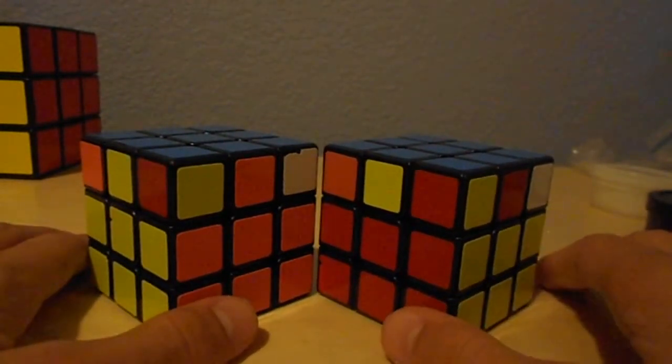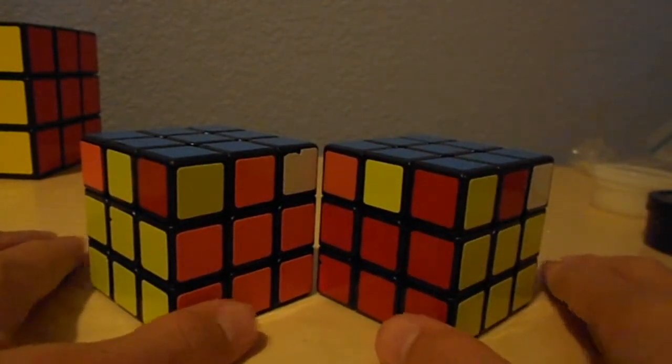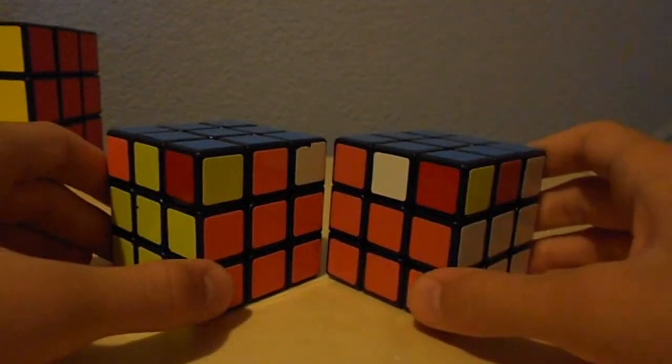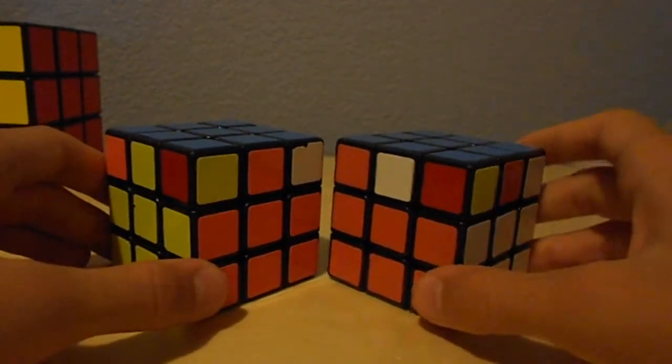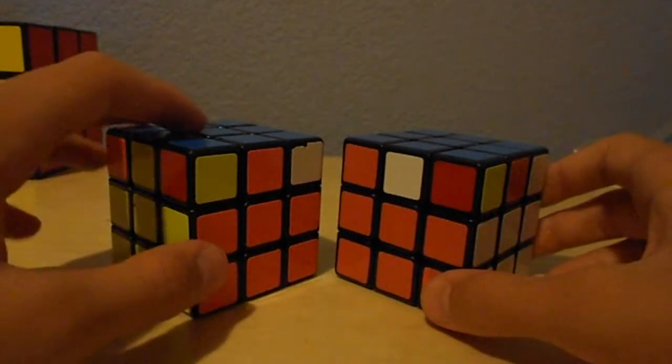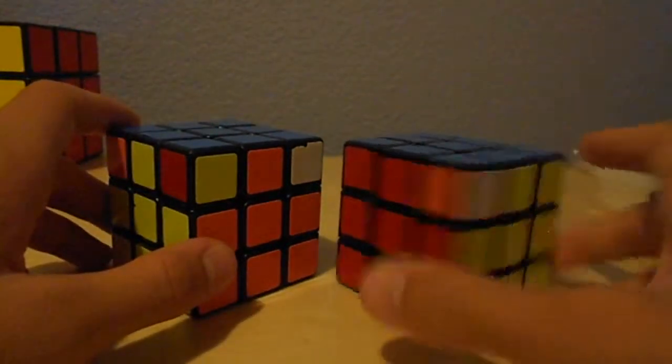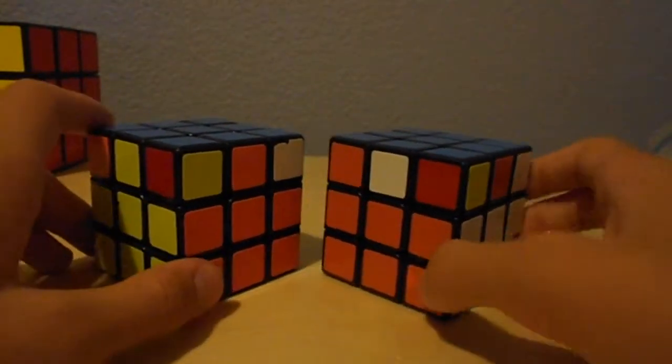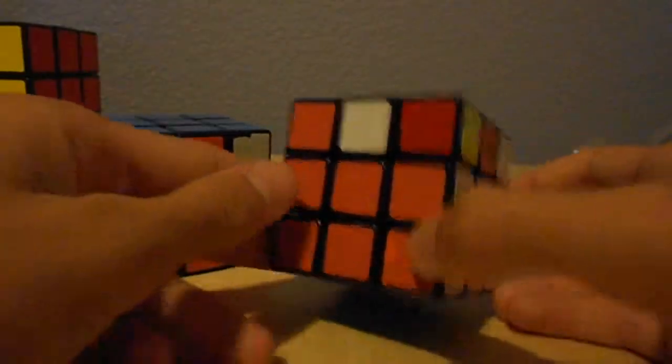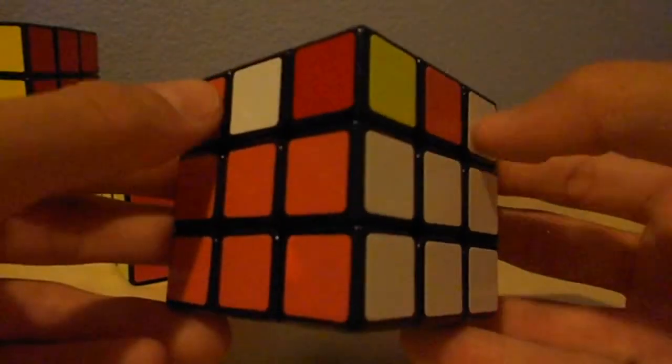So let's get to the last case. Okay, so this is the last case we're gonna go through. The only other case that will look similar to the E perm is the Y perm. Now what we need to look for is we need to look at these corners here.